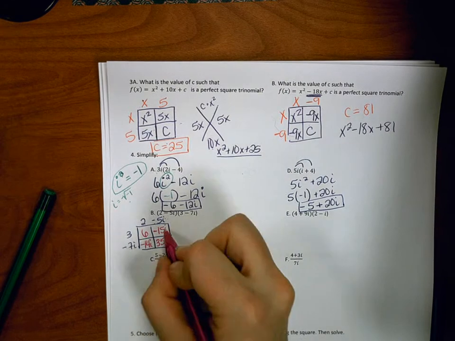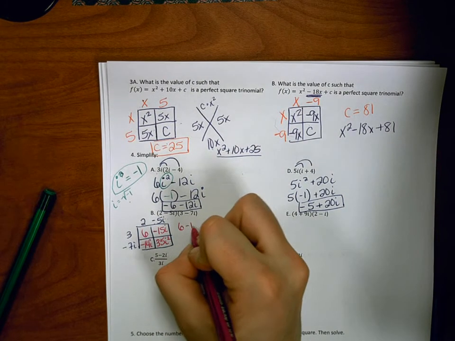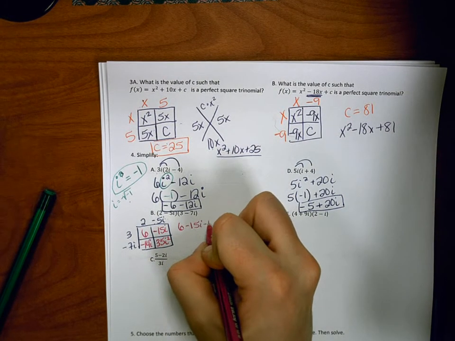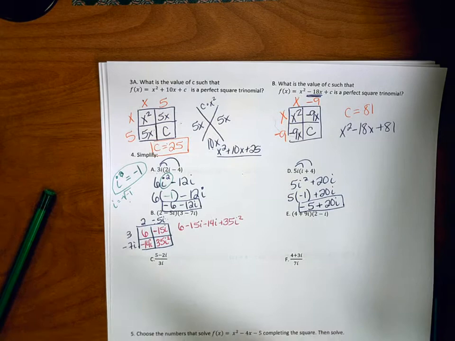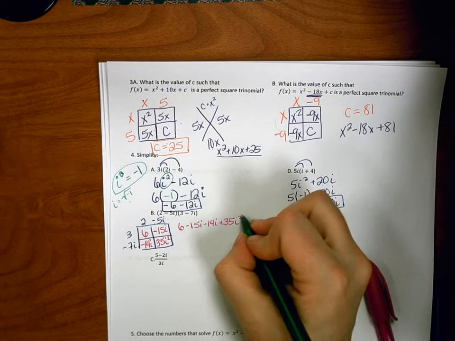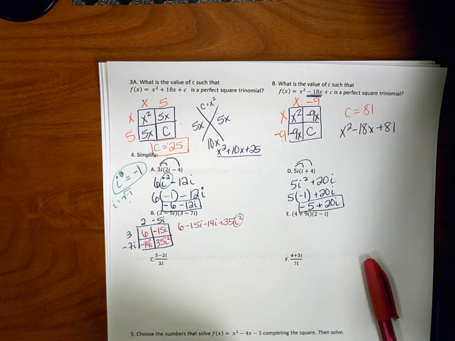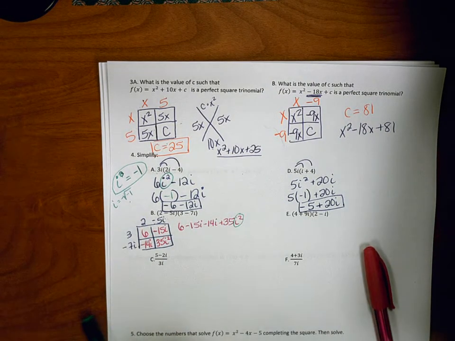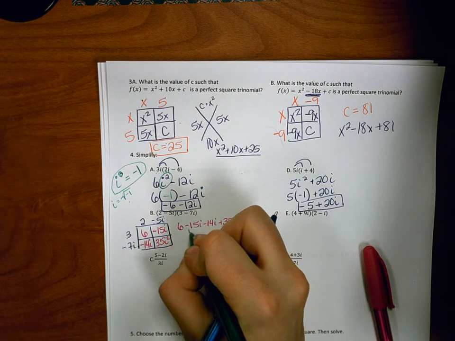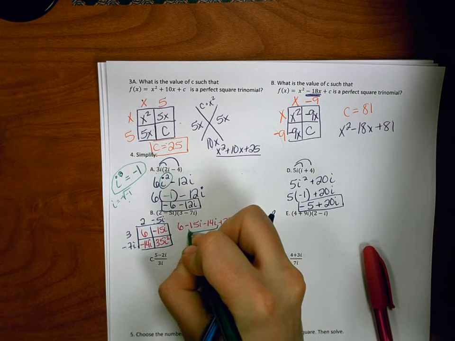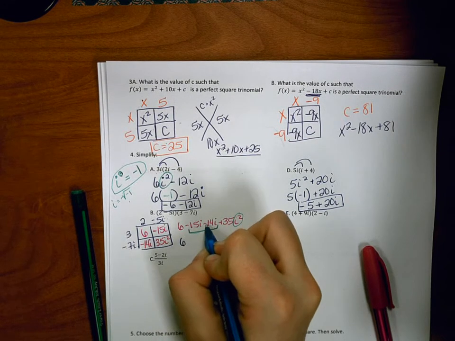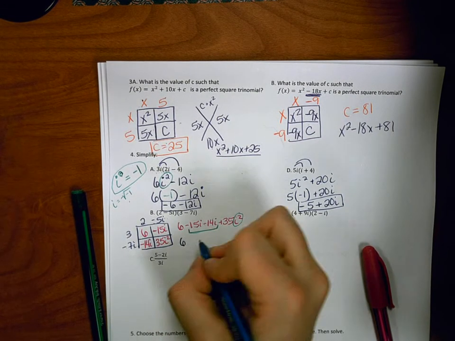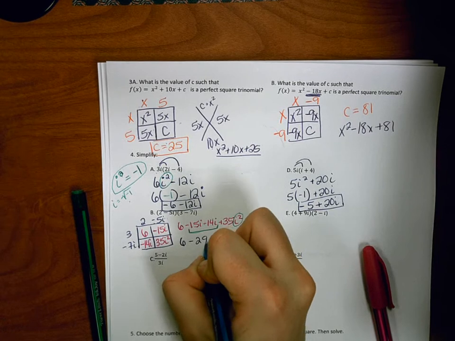If I write all these areas next to each other, it's going to look like this. And I know that i squared is equal to negative 1. So I can combine these like terms at the same time. My 6 is going to come down. Negative 15i and negative 14i gives me negative 29i.